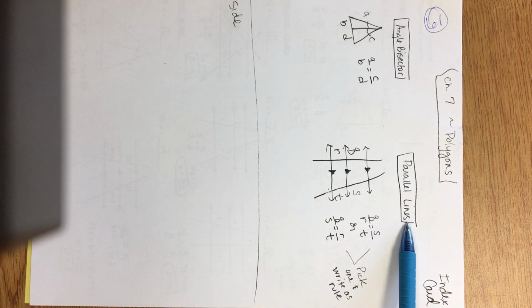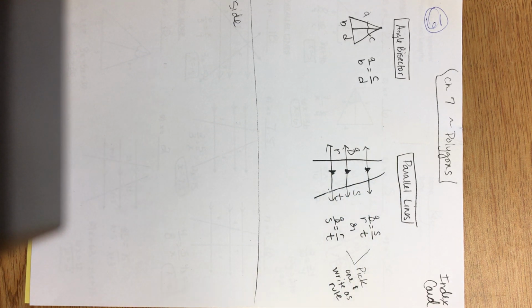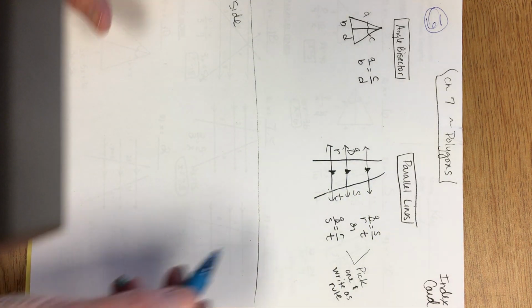All right, the second rule we're going to do is parallel lines. When you have three or more parallel lines and two transversals, they are split into similar parts. So I could put Q over R equals S over T. What are we referring to?